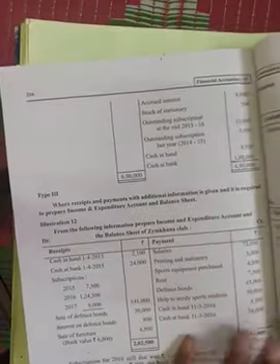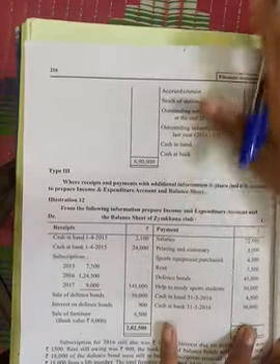In today's class, we will see the problem relating to income and expenditure account. See this problem.